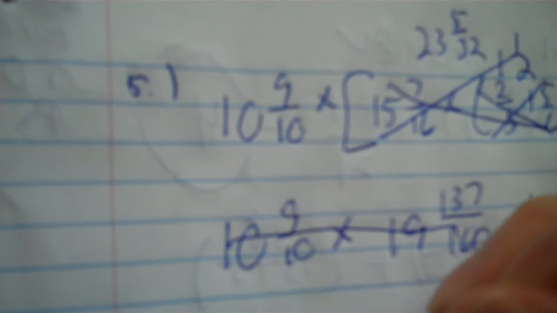Now times and divide have the same value, so we're just going to go in order. We'll multiply first. If you have these kind of calculators, you can just do it all at the same time. So 10 space 9 divided by 10, and we're going to multiply that by 19 space 137 divided by 160. Okay, you get 216 and 693 over 1600, divided by 2 and 1/2. Now you divide it. Okay, so 216 space 693 over 1600.